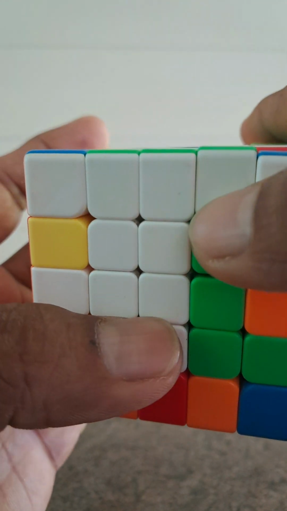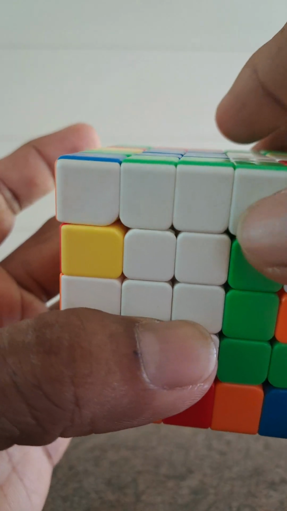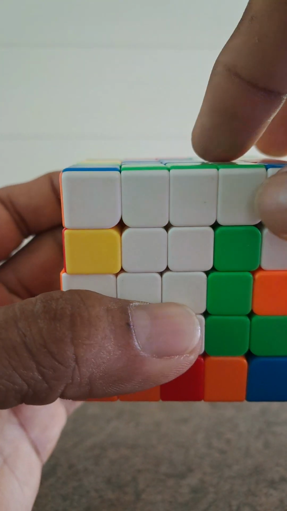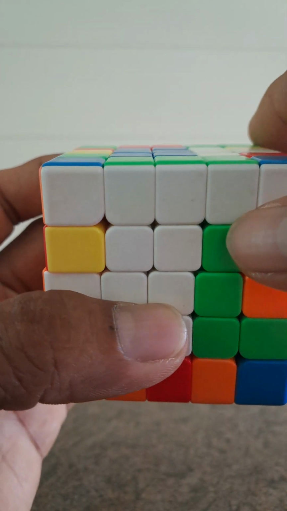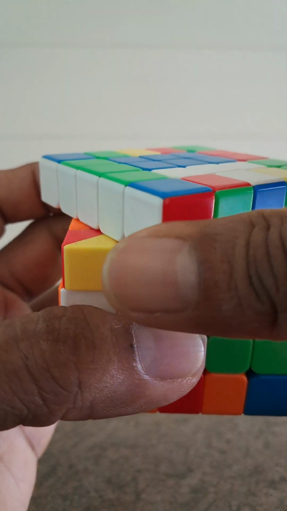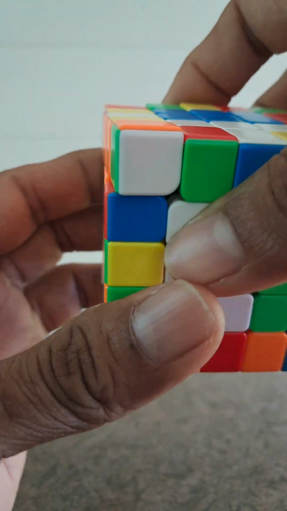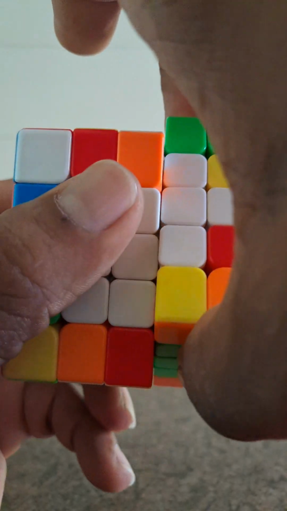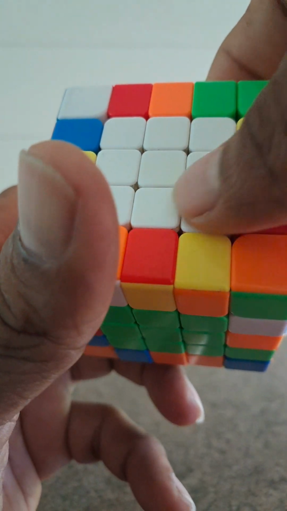Now we will align this together, and for correcting our colors we will move this down, and we will bring back this to the original position, and we will align all our solved colors.